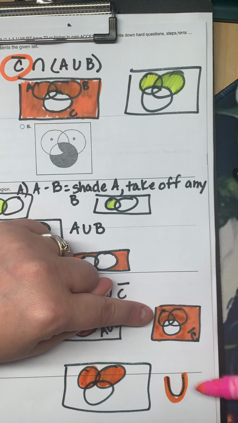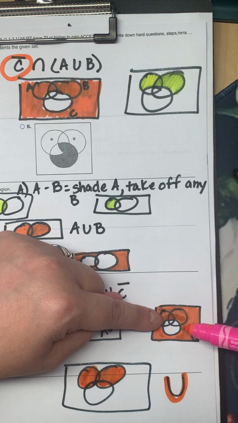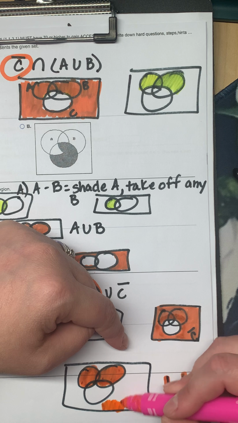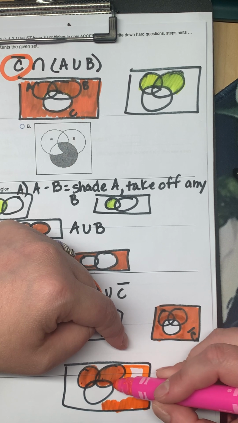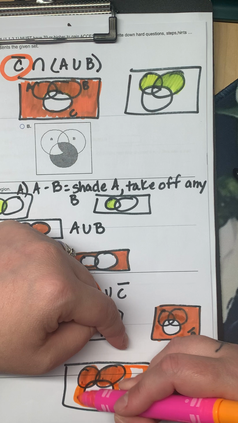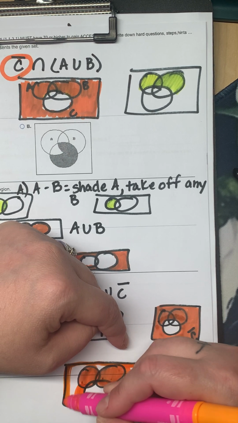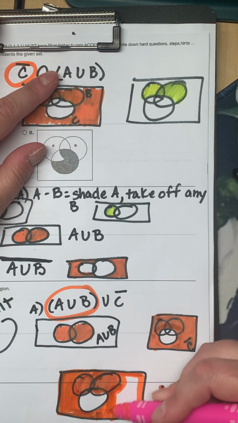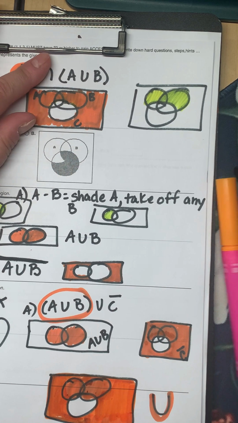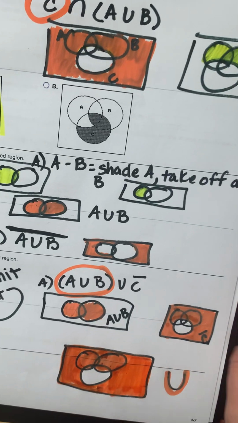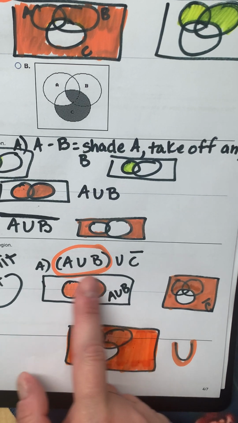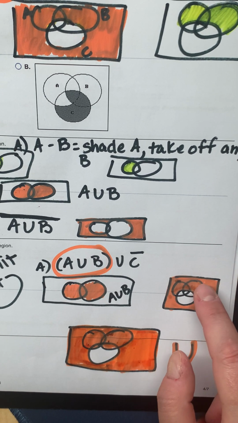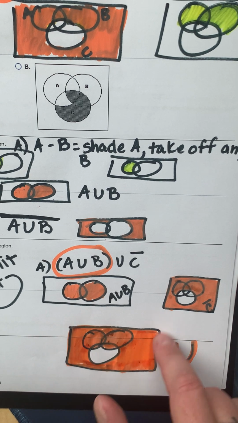Now I'm going to draw everything from my second picture. My second picture looks like everything else except that circle on the bottom. So this answer choice A would look like the two circles from the top, and then everything on the outside.